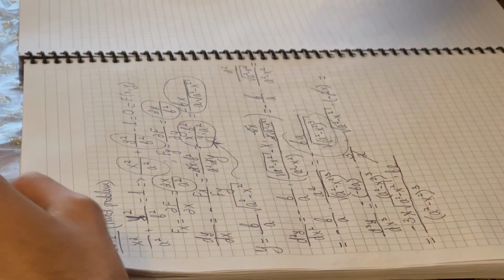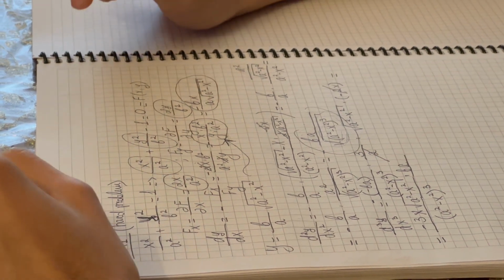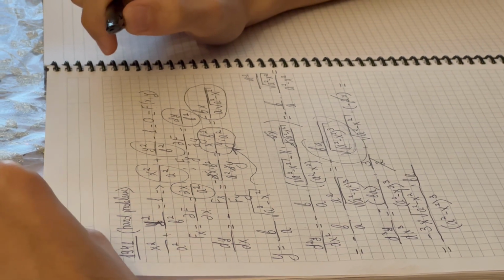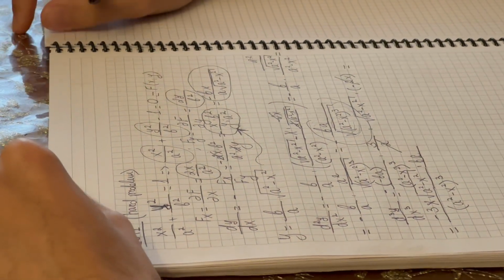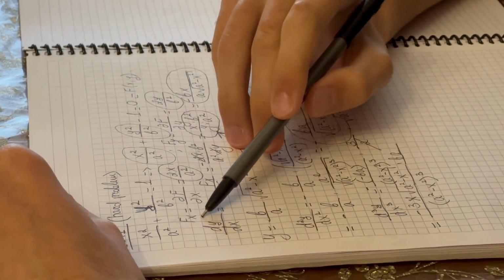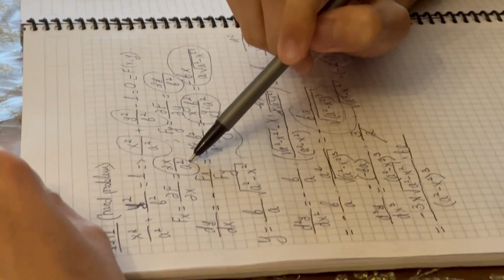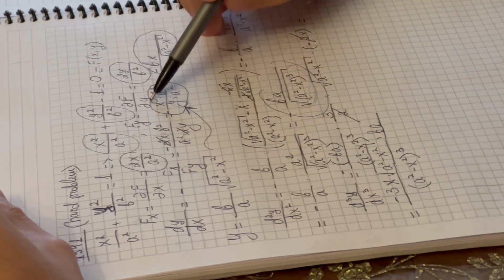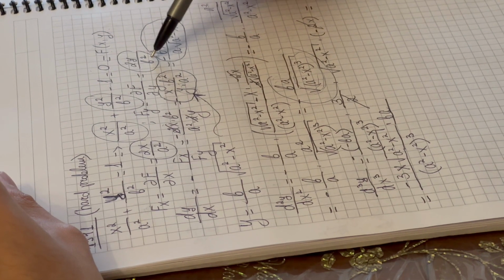So according to theorem 8, the formula for implicit differentiation, we need to find the partial derivatives of this function with respect to its variables. First, the partial derivative of this new function with respect to x, fx, will be 2x over a squared. Fy, the partial derivative with respect to y, will be 2y over b squared.